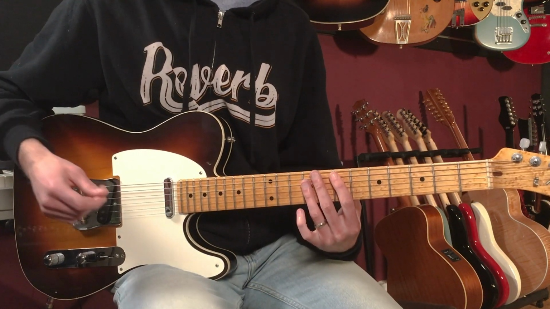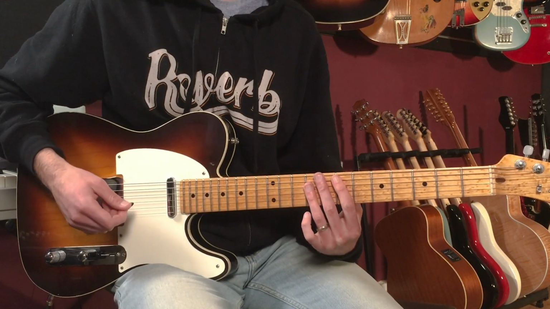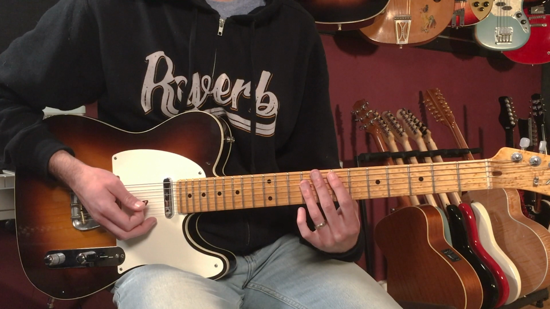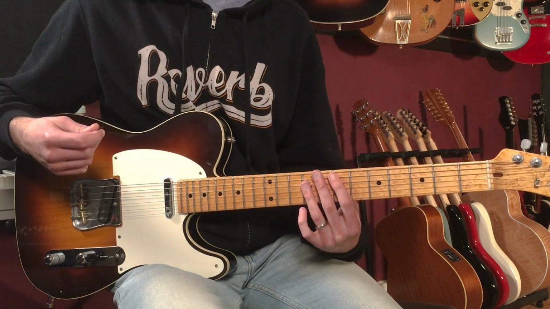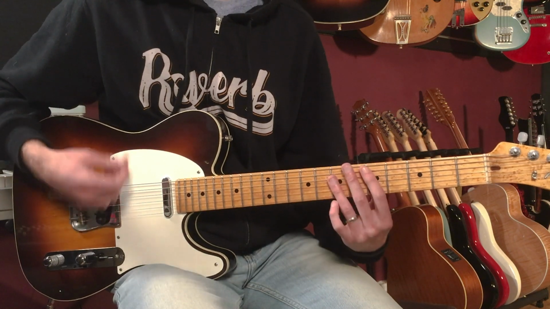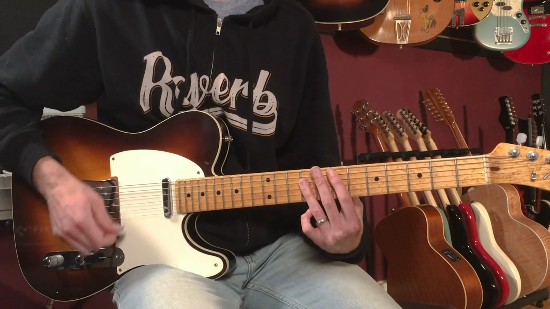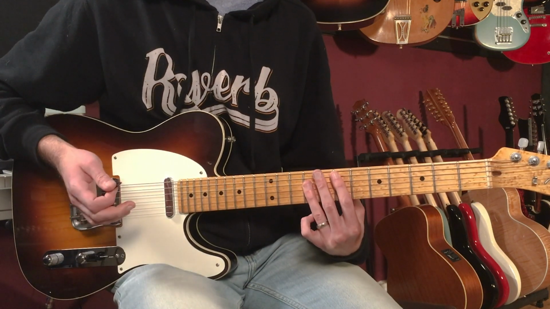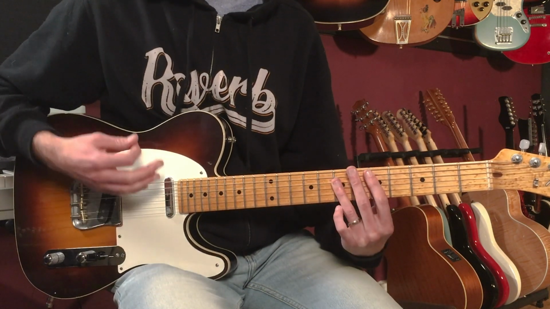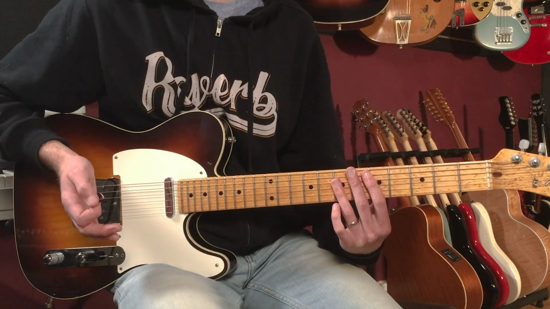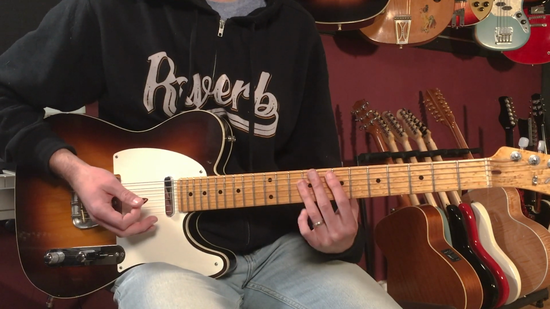Now the trick is doing the muting in between. So rhythmically, we're going to play a quarter note, 1 and then on beat 3, we're going to play 2 eighth notes. So it's 1 and 2 and 3 and 4 and 1 and 2 and 3 and 4 and so on 2 and 4, my strum hand is coming down and muting the strings.